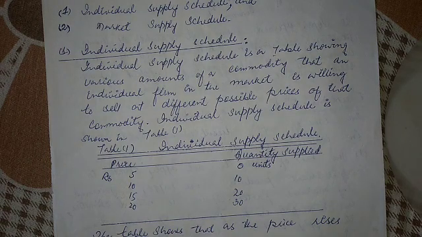Or we can say that individual supply schedule refers to the supply schedule of an individual firm in the market, and it shows different quantities supplied by a firm at different prices of a commodity.